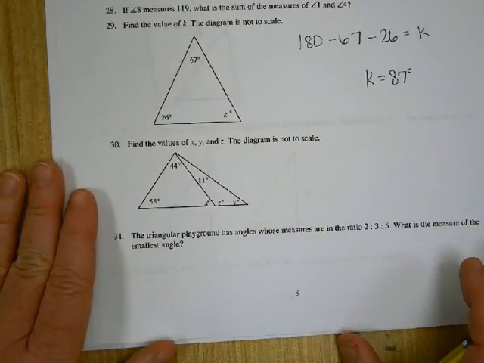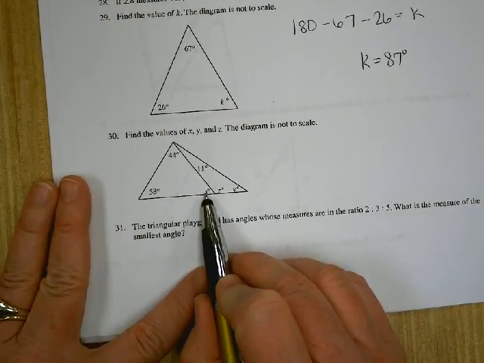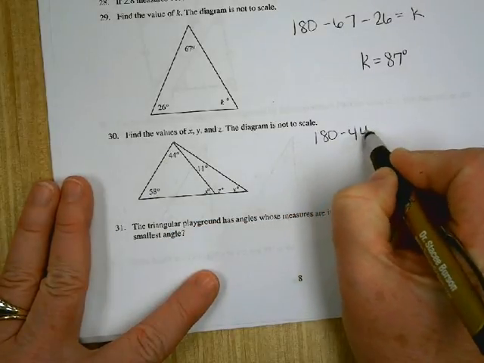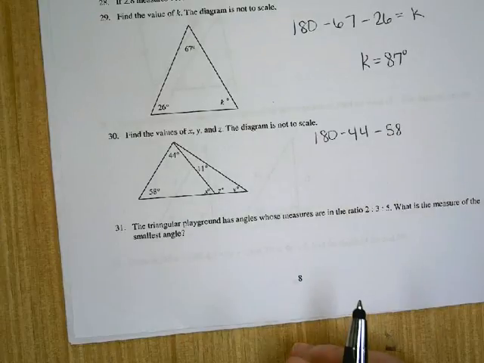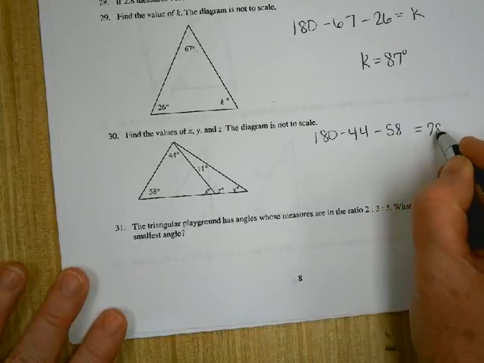Number 30, find the value of x, y, and z. X is the easiest one to find because it's inside of a triangle with 44 and 58. So 180 minus 44 minus 58. So that gives me 78 for x.